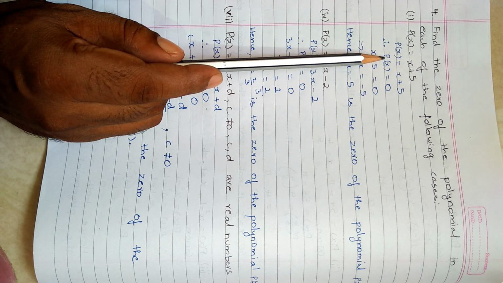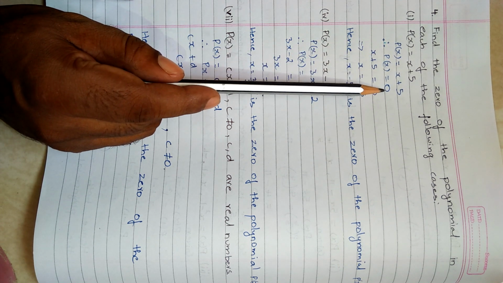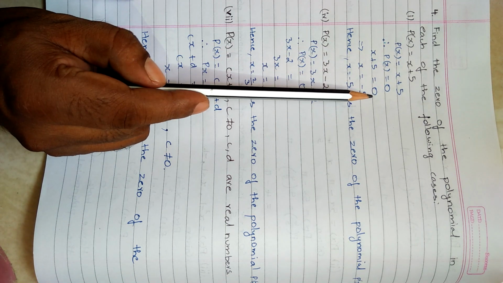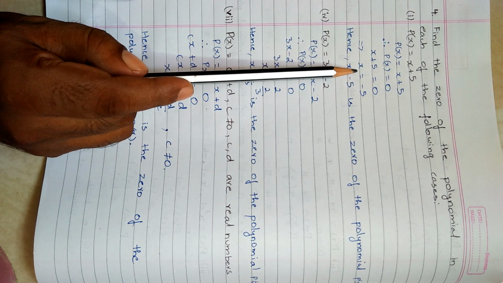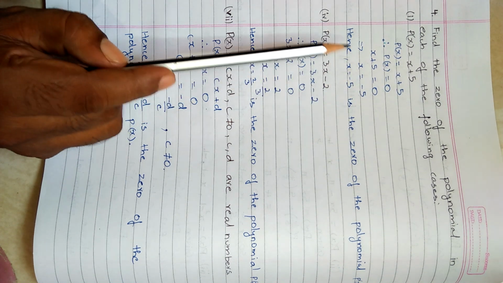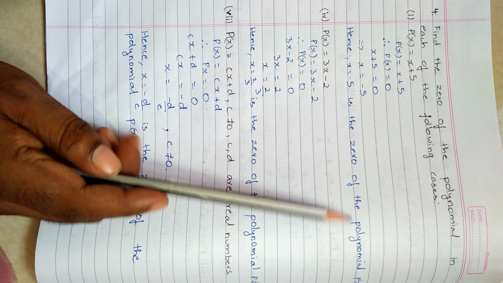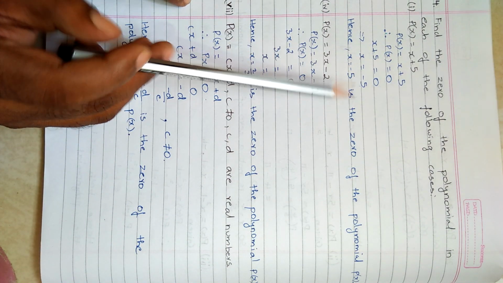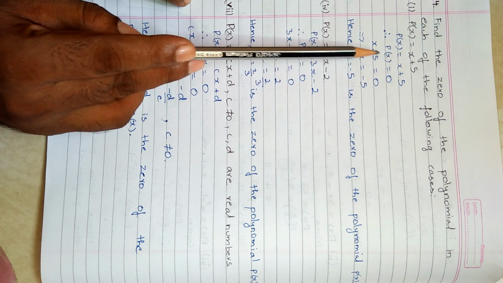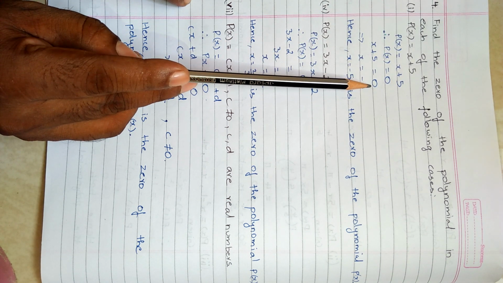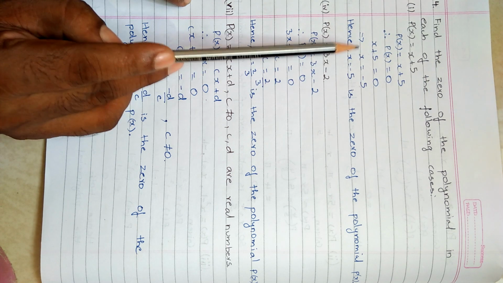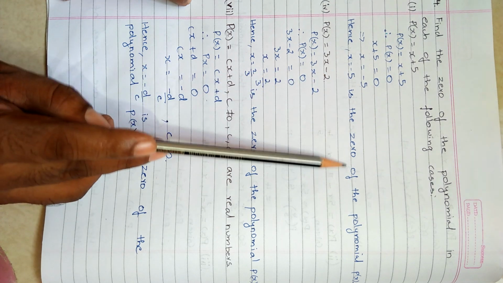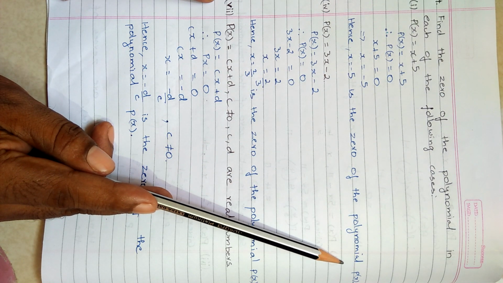So if it is a 0 of the polynomial, then we know that p of x should be equal to 0. So p of x is equal to 0. Just substitute that: x plus 5 is equal to 0. Transpose this 5 to that side. That implies x is equal to minus 5. Hence x equals minus 5 is the 0 of the polynomial p of x. So what we have done, we know that p of x should be equal to 0, we have equated this to 0 and transposed 5 to the other side. We have found the value of x alone. So hence x equals minus 5 is the 0 of the polynomial p of x.